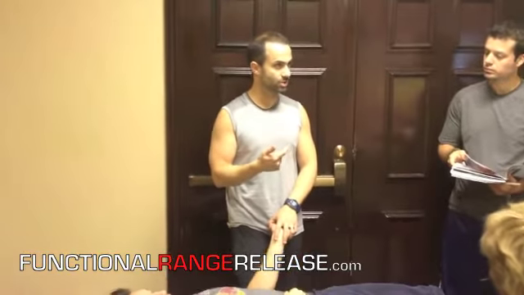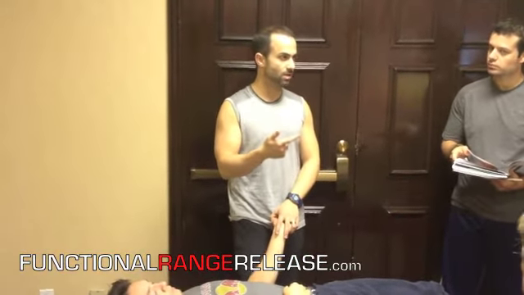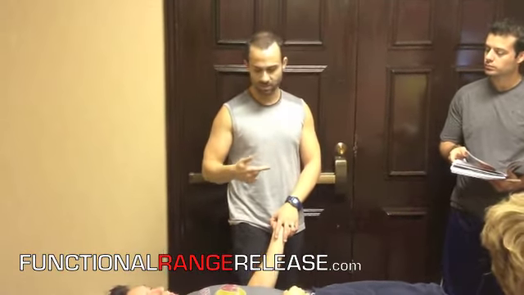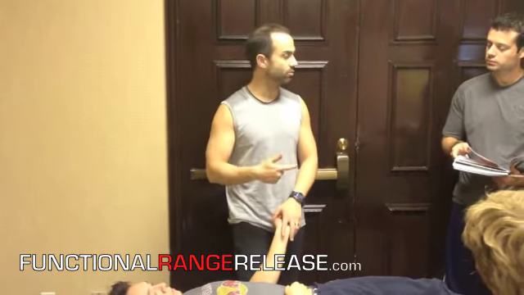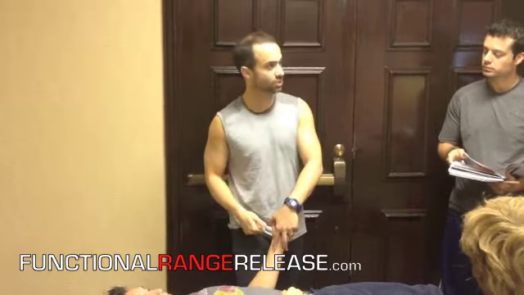Especially if the person has no control over the range of motion you're trying to treat. One of the beautiful things about FR and the FR system is that utilizing PAILs and then functional range conditioning, we're going to improve their functional range of motion. So we'll teach the nervous system how to utilize the newly acquired ranges.